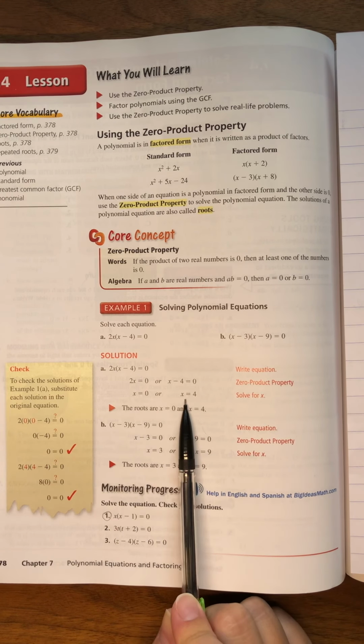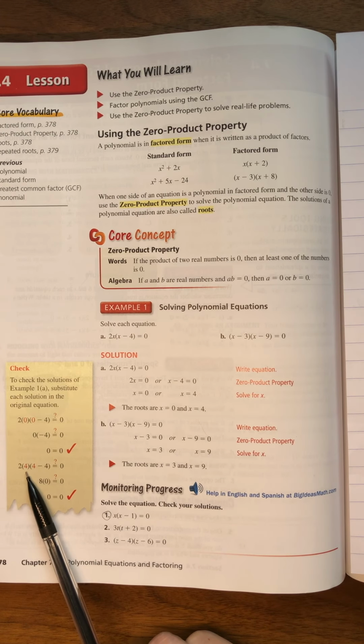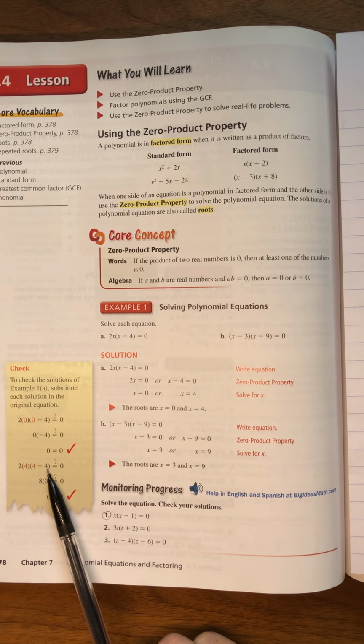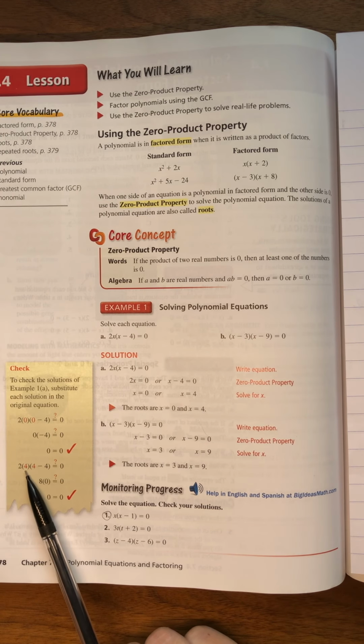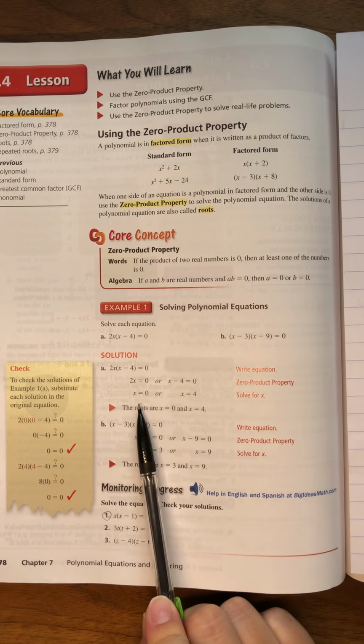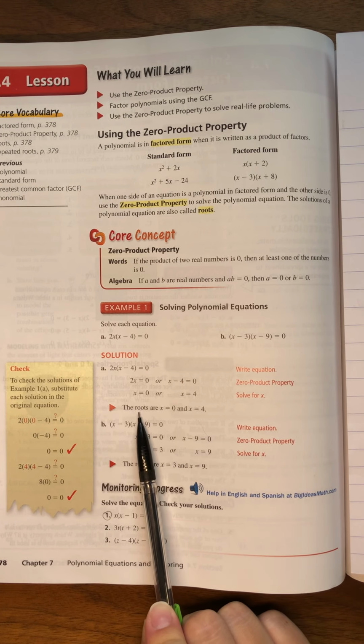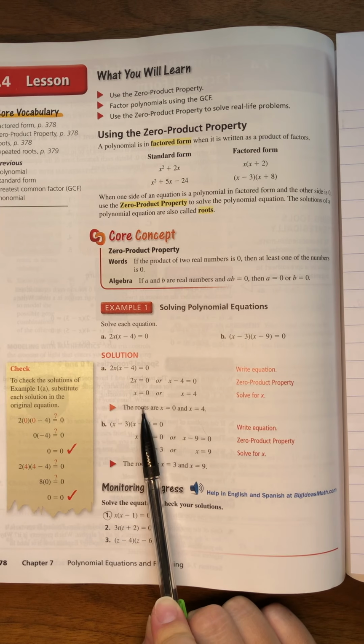Now let's try plugging in 4 into our original equation. So it'd be 2 times 4 times 4 minus 4 equals 0. This would be 8. 4 minus 4 would be 0. 8 times 0, yeah, that does equal 0 too. So both of these are the solutions. So they're both called the roots. Again, the roots is just another word for solutions.